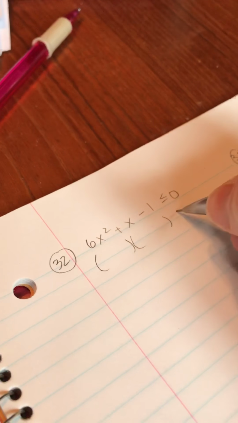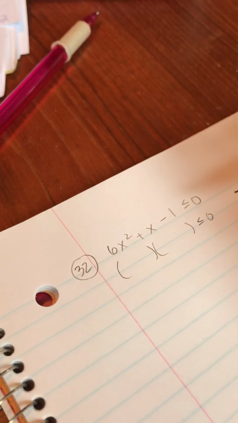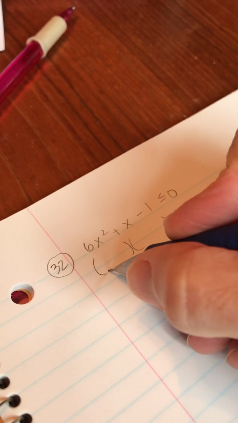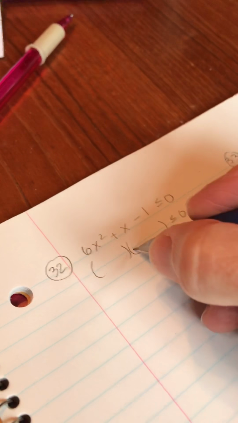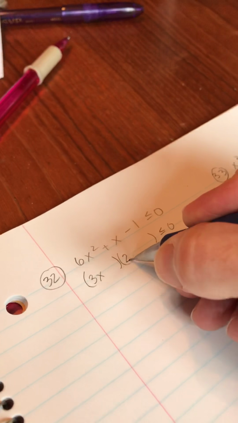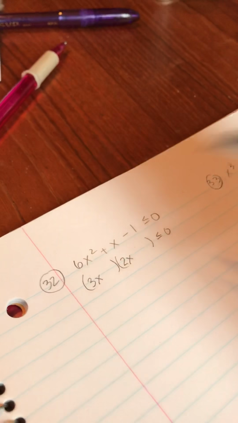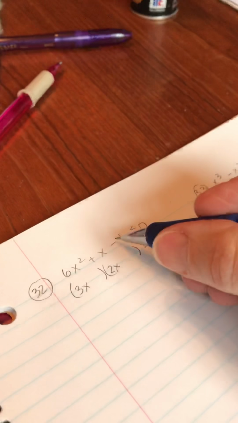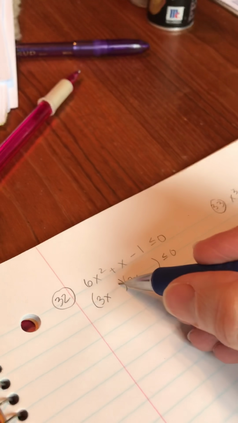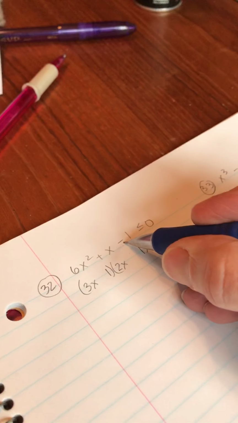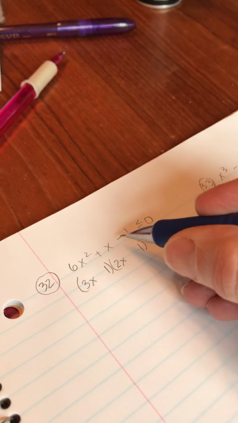So let's see, 6x squared, that is obtainable by either 6x and x or 3x and 2x. And I've found in my experience that the numbers that are closer together tend to work a little more often. So I'm going to start with 3x and 2x. And then to get a -1, you've got to have both of them being 1, but the signs have to be different. Positive times negative gives you negative.